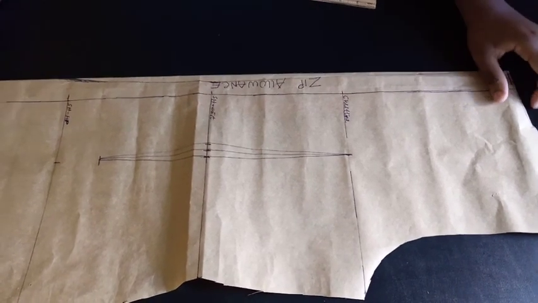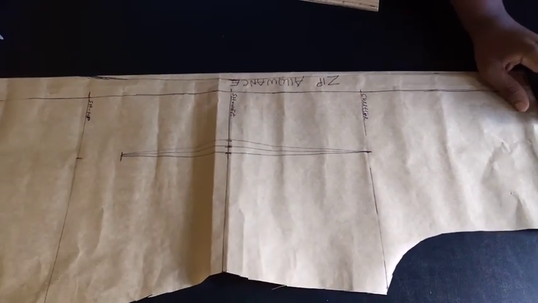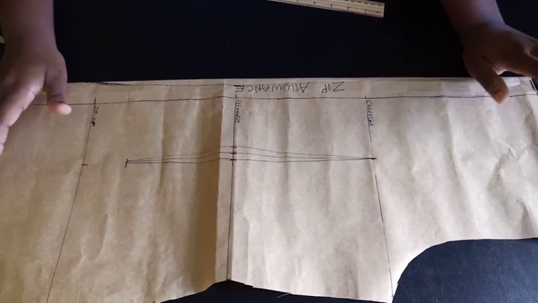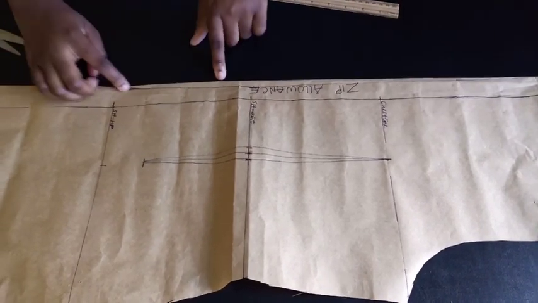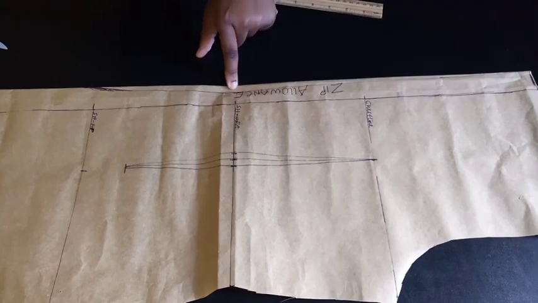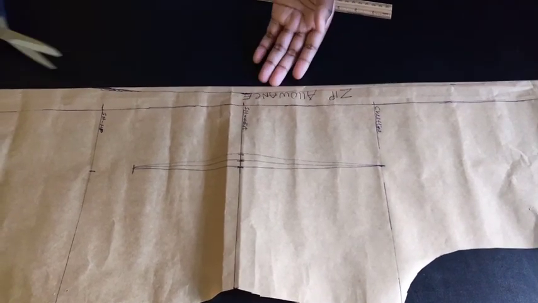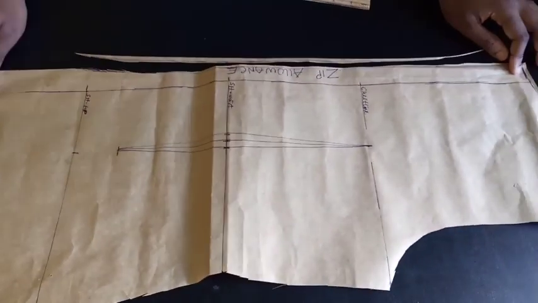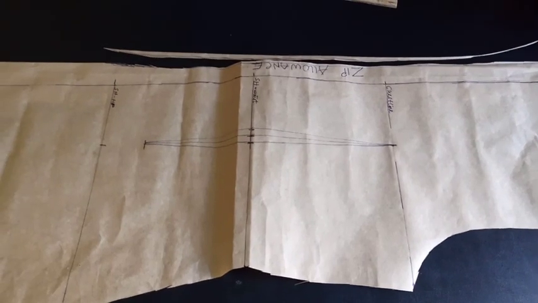Remember this here, you're going to be cutting 2 panels of this. So you have 2 panels for the back and 1 panel for the front. So you're going to follow this line and cut it out. It will help your zip not to bulk up at the back. So guys, that's basically it.